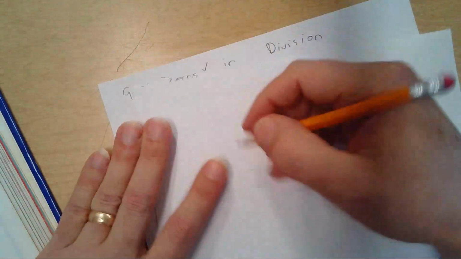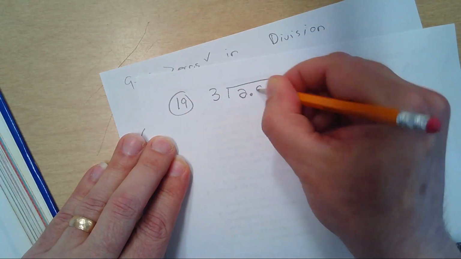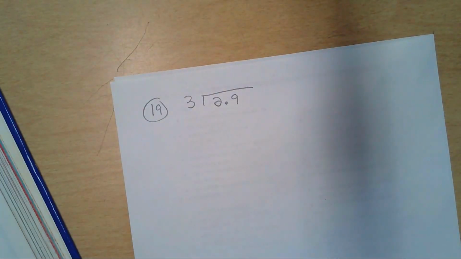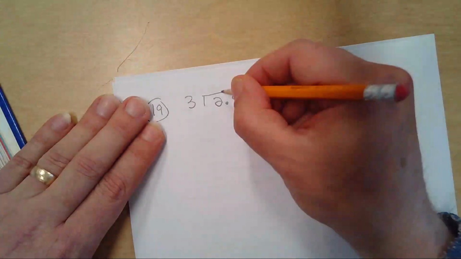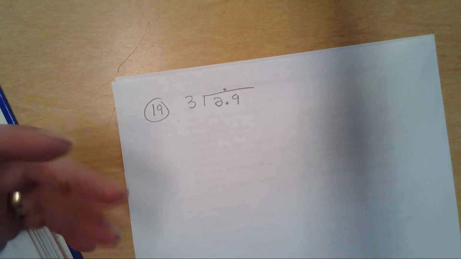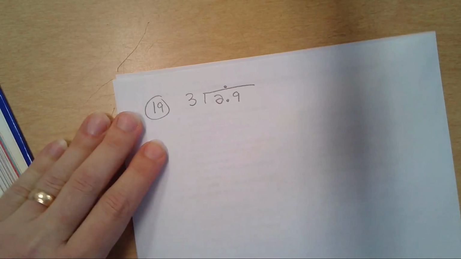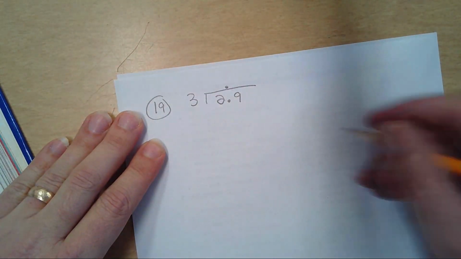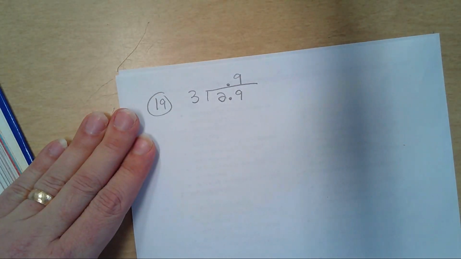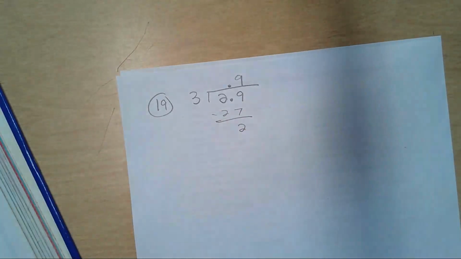So let's look at number 19. Again, the directions say round to the nearest thousandth. And this is 3 divided by 2 and 9 tenths. So I'm going to start working it out here. If they want it to the nearest thousandths, that's 3 decimal spots: tenths, hundredths, thousandths, right? So 3 doesn't go into 2. 3 goes into 29 9 times. And then 9 times 3 is 27. 29 minus 27, so I don't have a remainder yet.